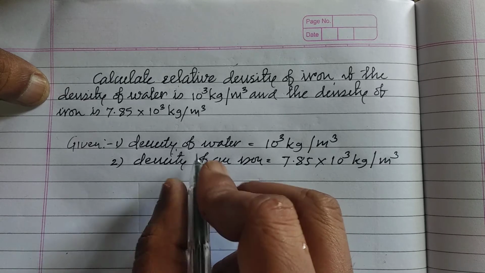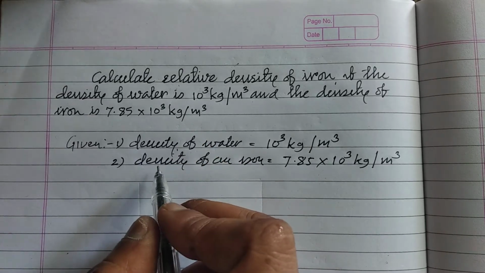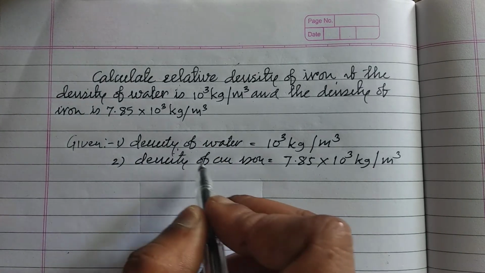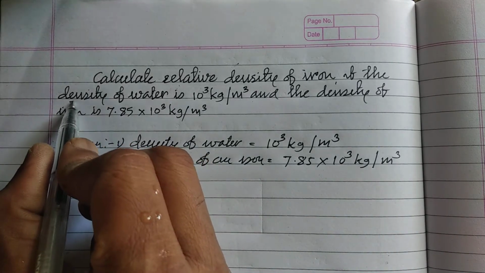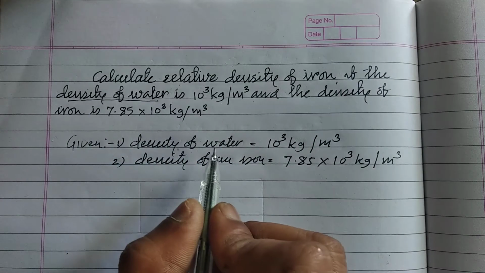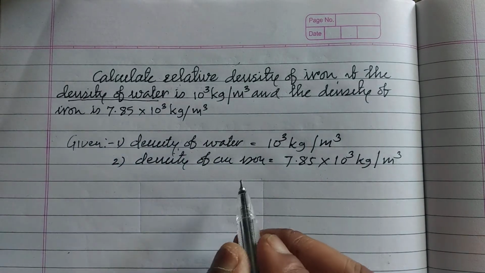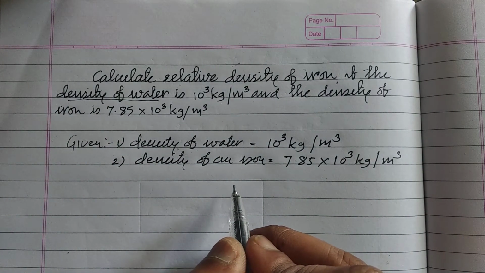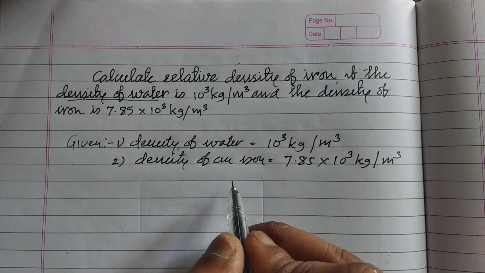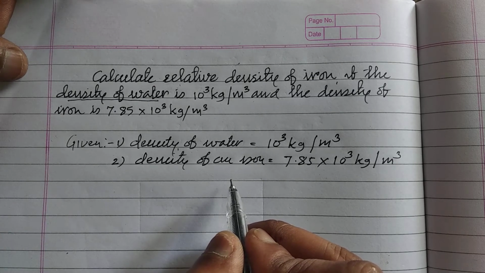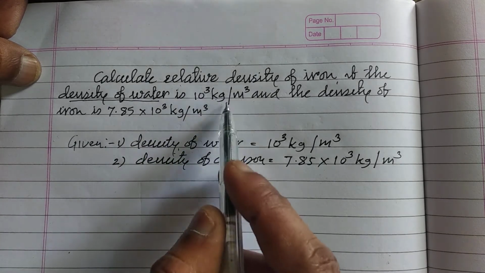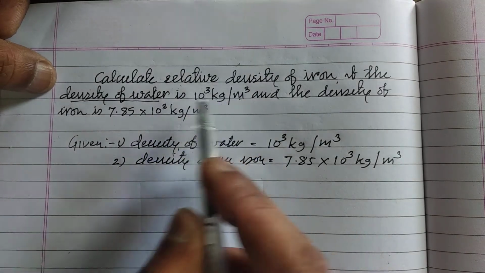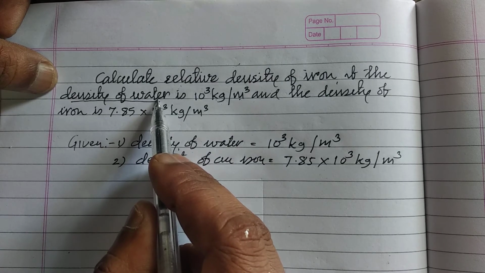So you may wonder, if we are going to find out the relative density of an ion, why is the density of water given? When we are calculating a relative density of an ion, we are doing a comparison with the density of water, and this value, 10 raised to 3 kilogram per cubic meter, is the standard density of water.